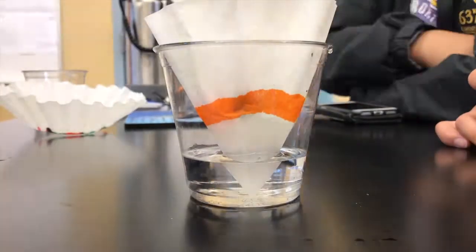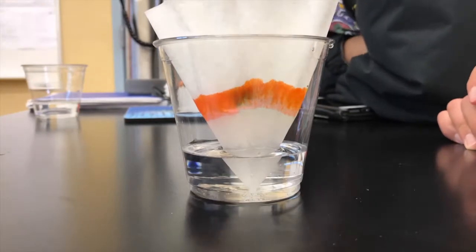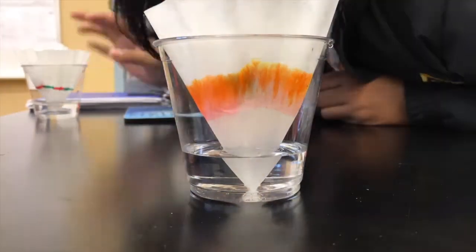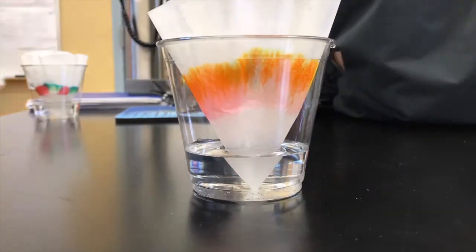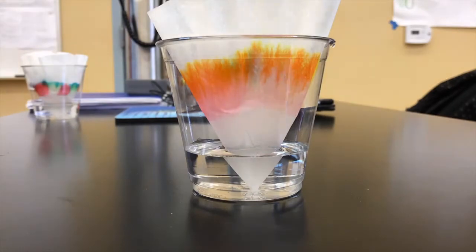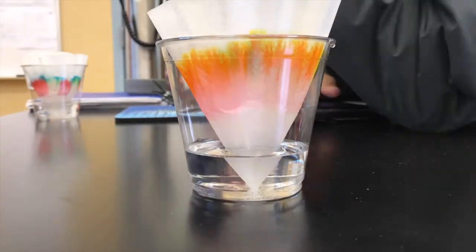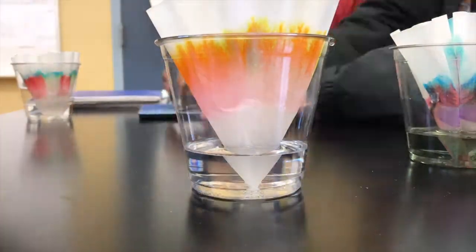We then stepped back and watched the show. It took a while, but thanks to capillary action and cohesion and adhesion forces, the water was able to slowly move up the paper filter. As it did, it pulled some of the color with it. But not all colors were pulled the same. In our experiment, red and yellow for the most part stayed the same. It was green and orange that had the biggest difference.